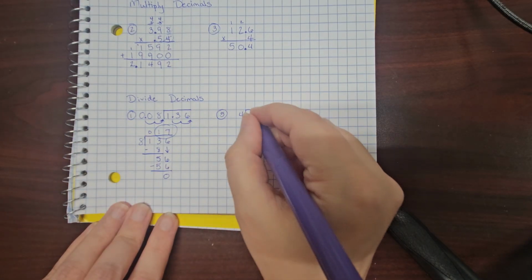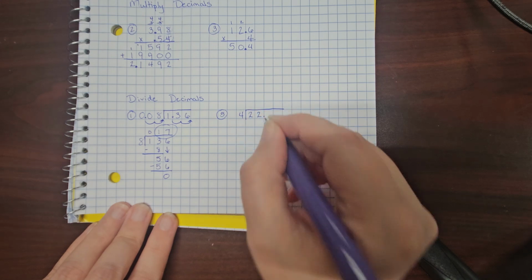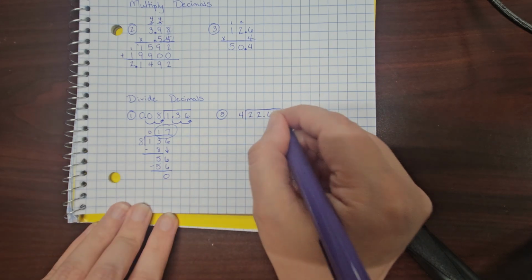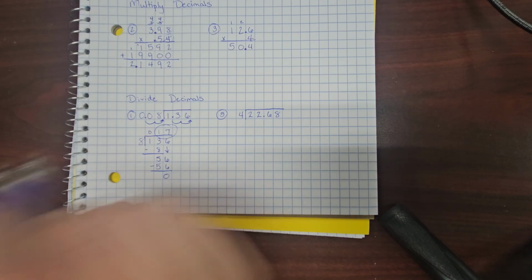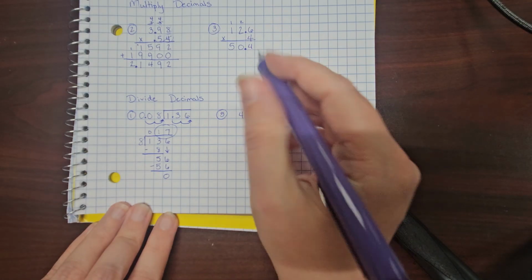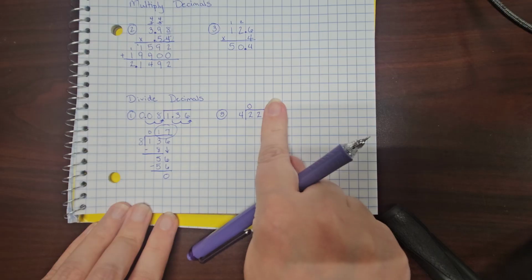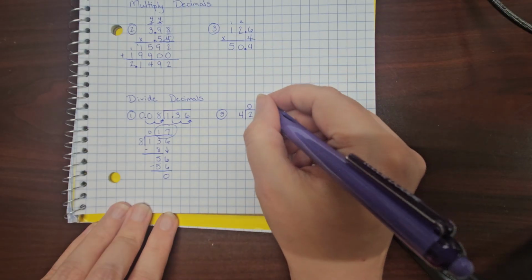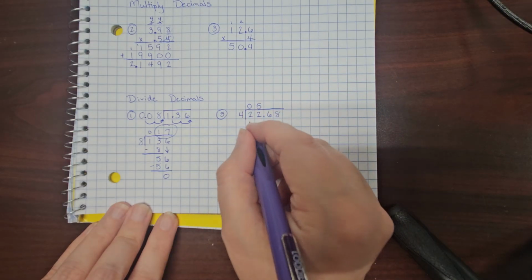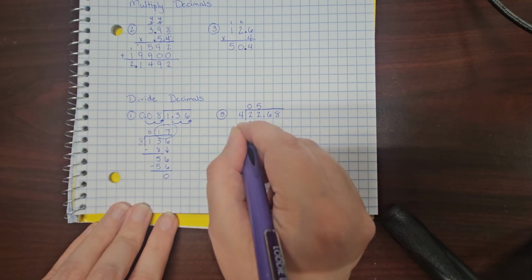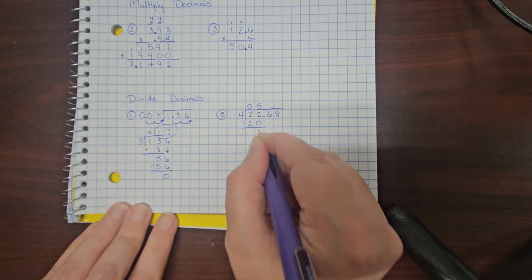So this decimal is also not going to move. 22 and 68 hundredths. 4 won't fit into 2, but it will fit into 22 5 times. 4 times 5 is 20. And 22 minus 20 is 2.